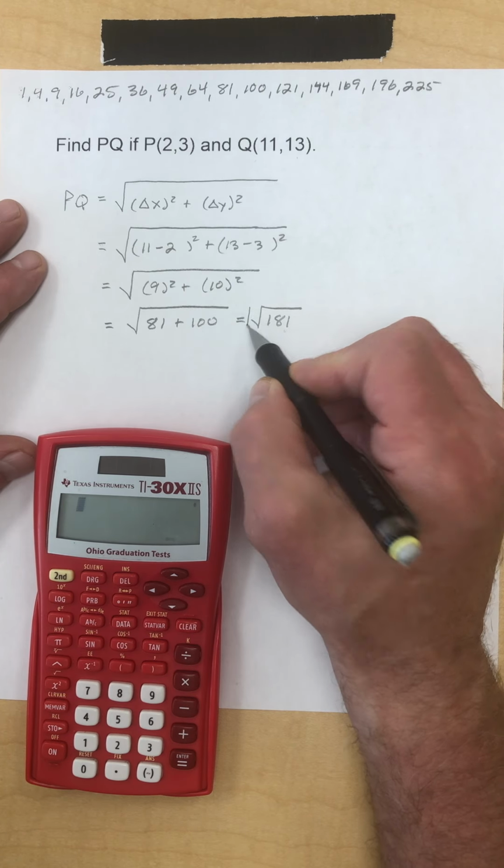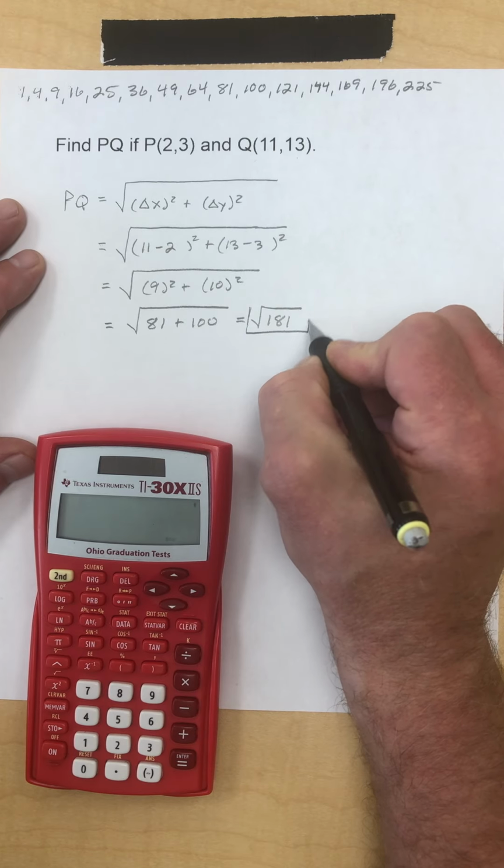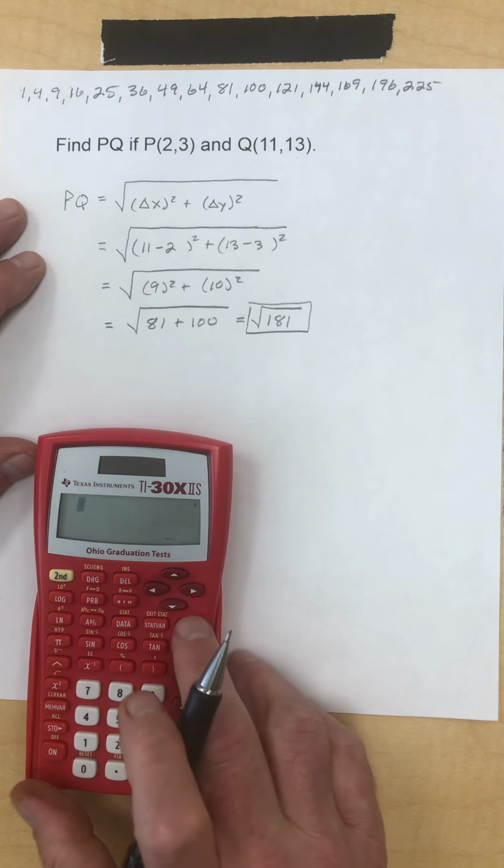So that is your answer right there. The square root of 181 is the distance from P to Q. Okay, try one more like that.